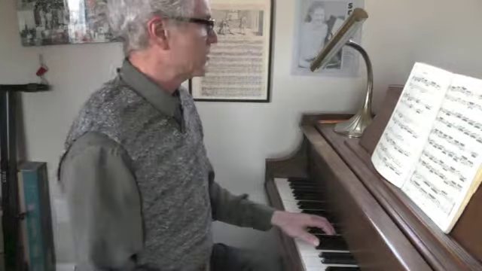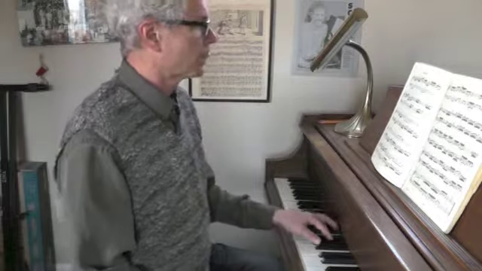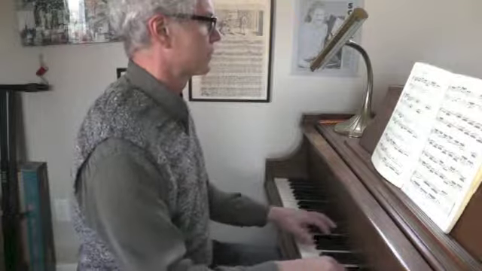Now, the left hand in these first three measures is playing a very trumpet or brass-like kind of accompaniment. And that's the left-hand part, which is a very jolly sort of thing. I play my trumpet. And then, that's the whole exposition. So together they sound like this.